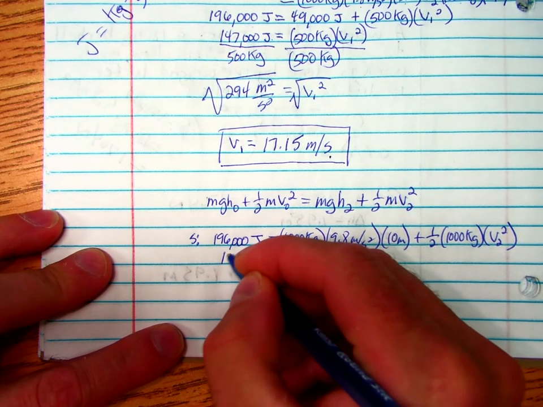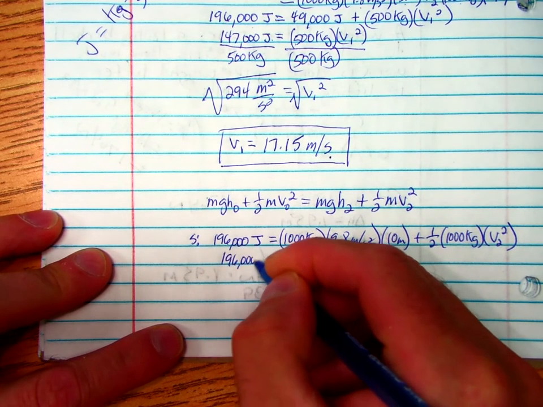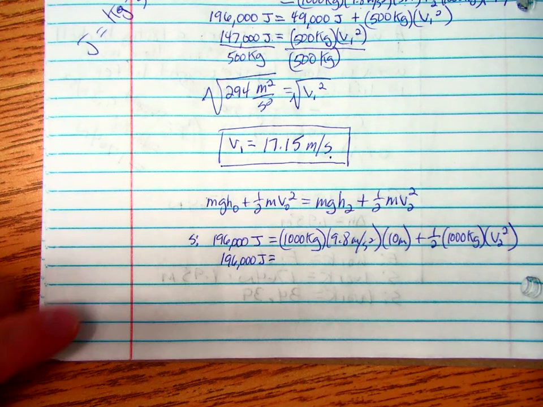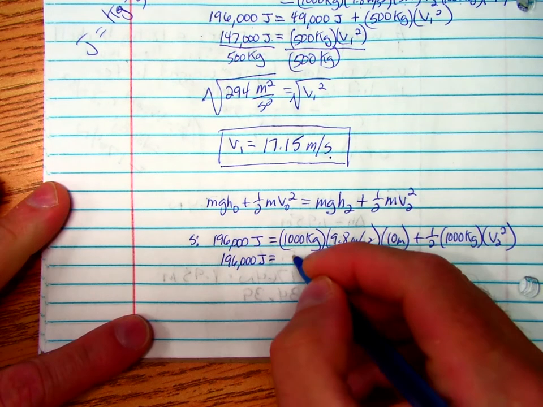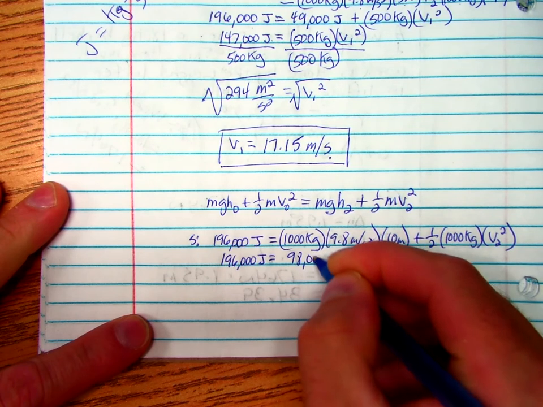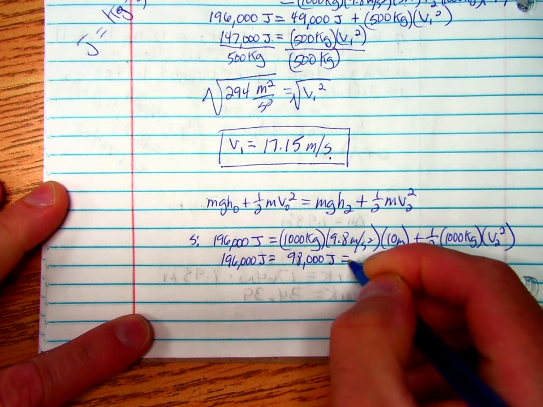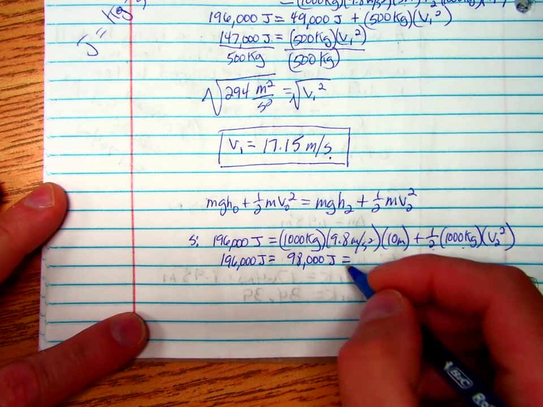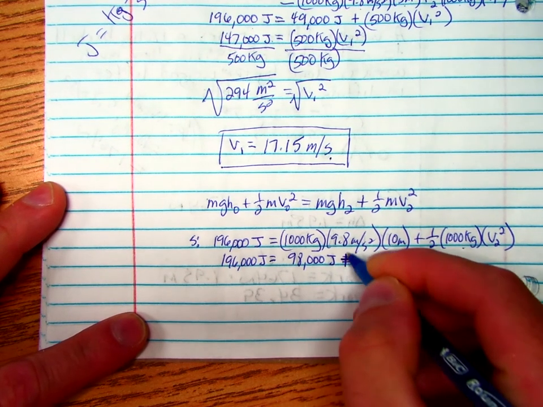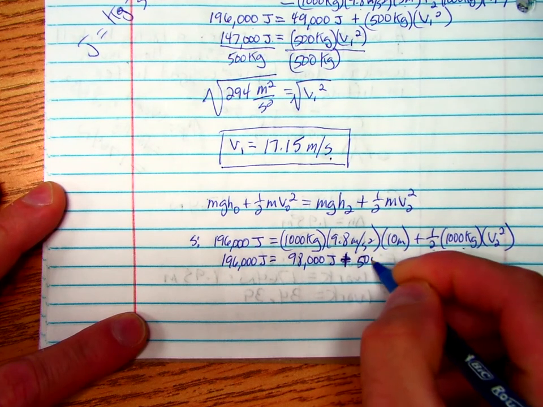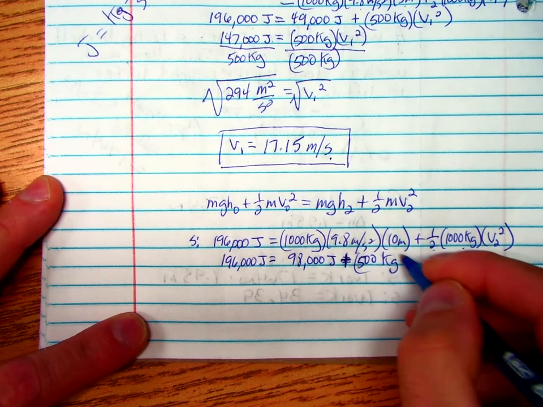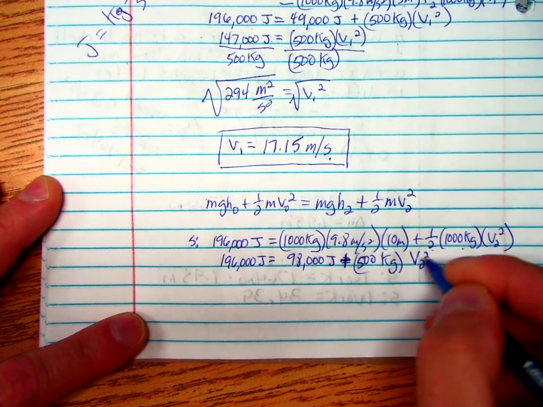So 196,000 is going to be equal to 98,000 joules plus 1/2 times 1,000, which is 500, plus 500 kilograms times V2 squared.